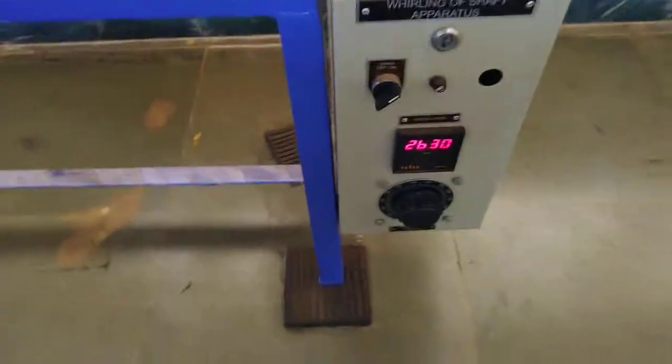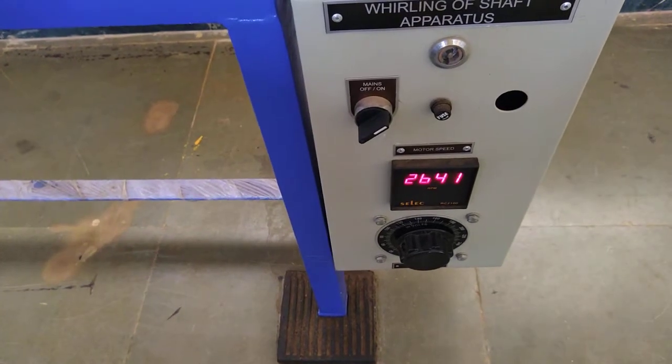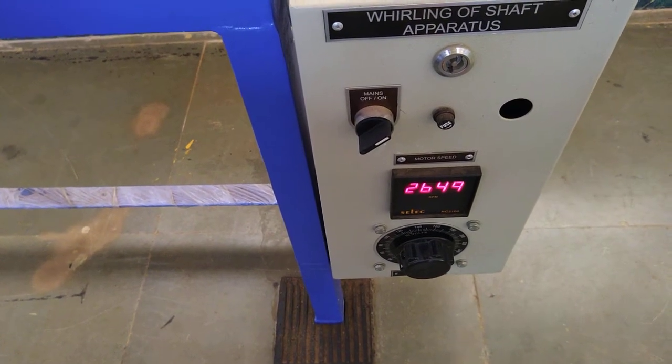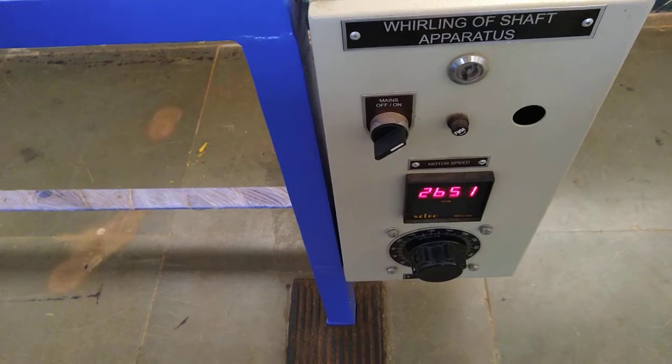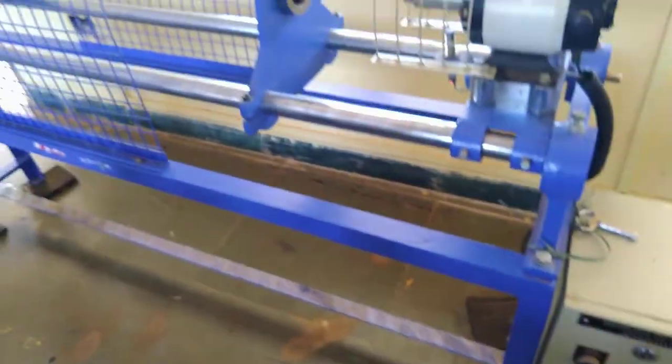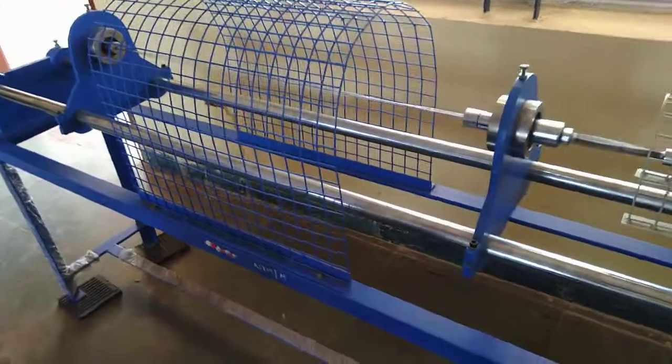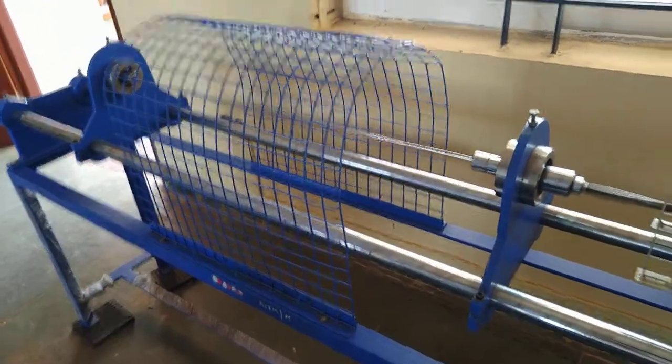And what is the speed that we have to note down? The speed is about 2650 rpm. These are the experimental rpm. Now we will check with the theoretical speed.